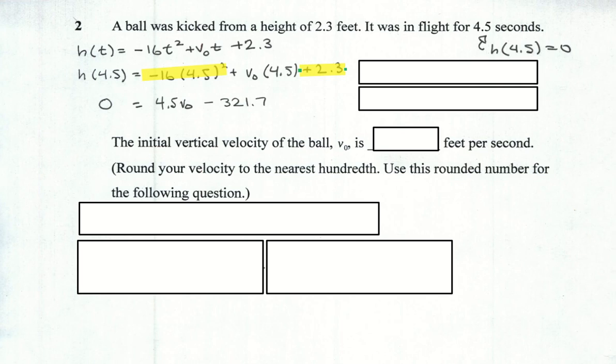Take a second to do this. It's amazing how often students forget how to enter something in their calculator correctly. So make sure that you can get that negative 321.7 as the constant term. Now we're working backwards through the order of operations. We want to get the v sub 0 by itself.